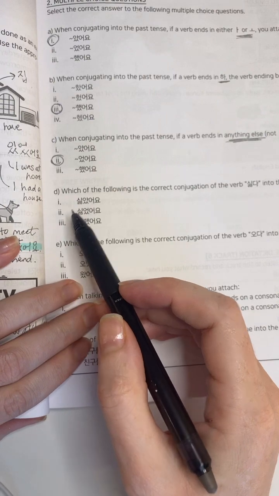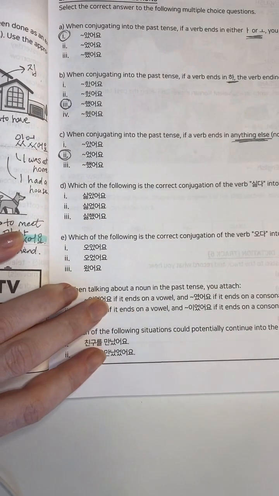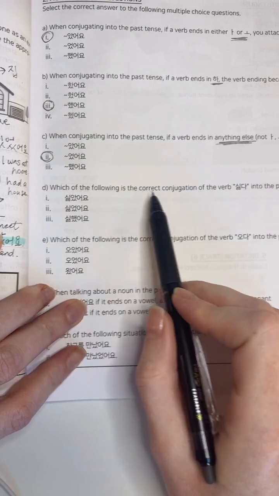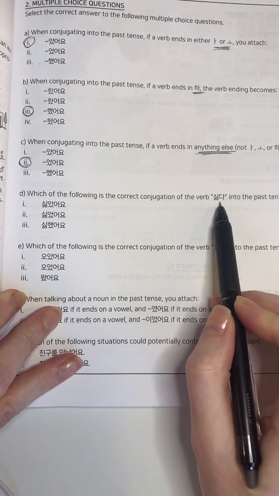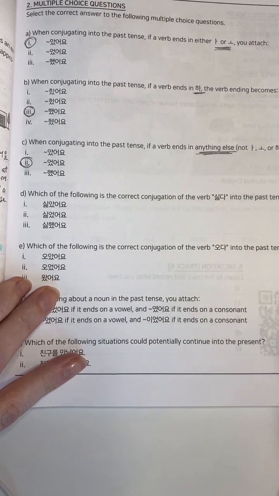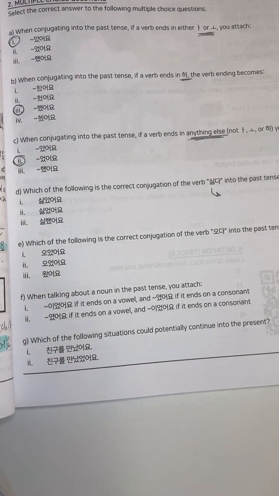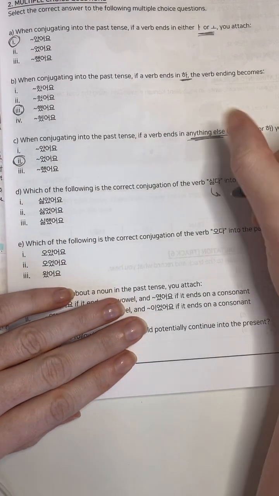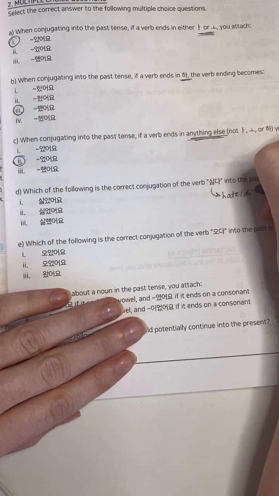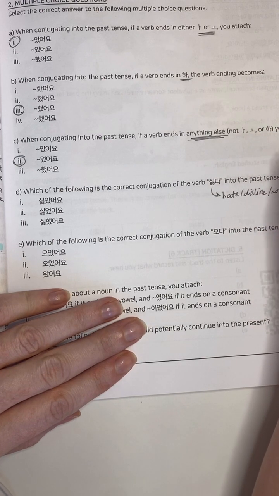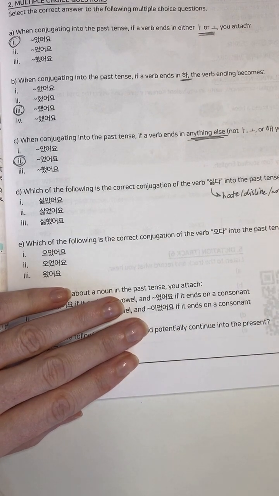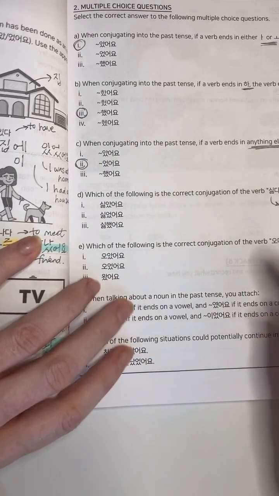D. Is this on topic? Kind of. It's related to the topic. It's Korean grammar. Which of the following is the correct conjugation of the verb 싫다 into the past tense? Actually, does anyone know what this verb means? 싫다. To hate, to not like. Beautiful. Hate, dislike, not like. You might have heard people say 싫어. 싫어, right? I don't want to do that. I don't like it. I hate it. 싫어. That is this verb.